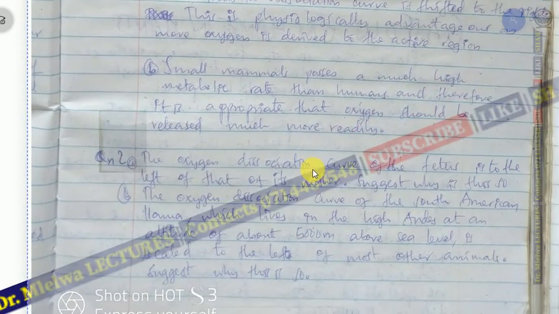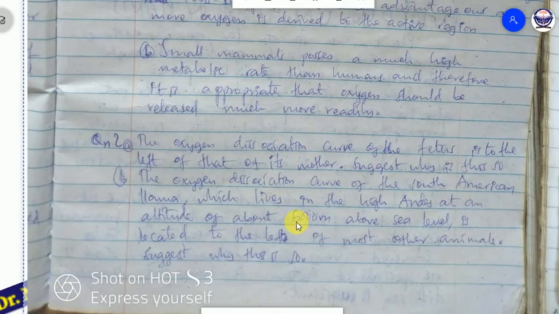Our second question again is about the oxygen hemoglobin dissociation curve.